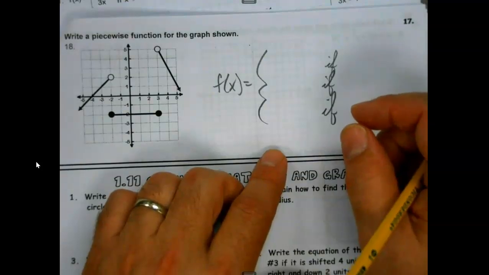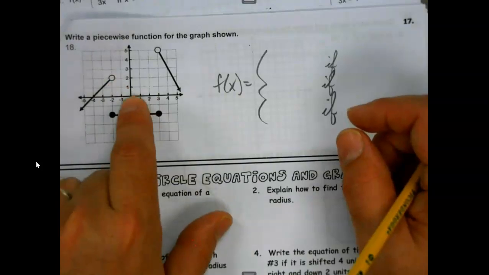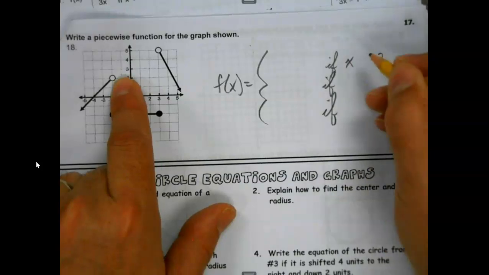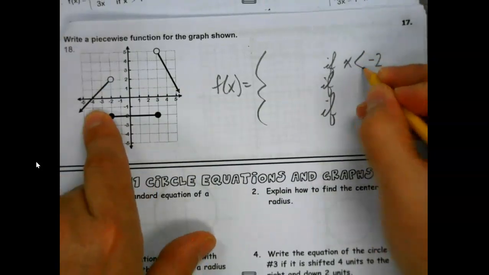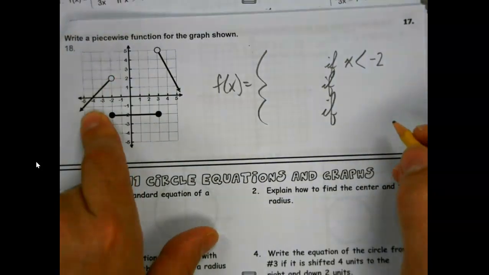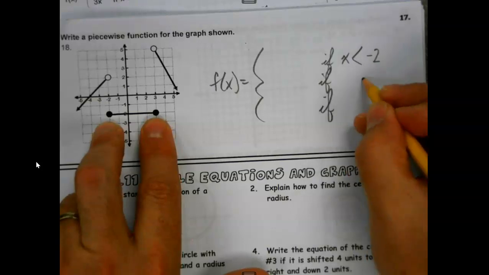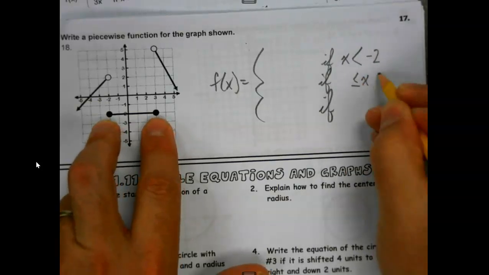So I look and I'm like, all right, so let's see. I got this one over here that's starting at -2, open circle and going to the left. So I got that. Then I got this stuff in the middle, closed on both.